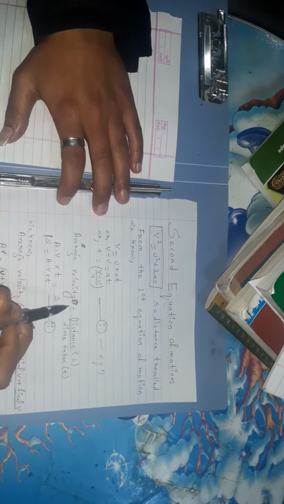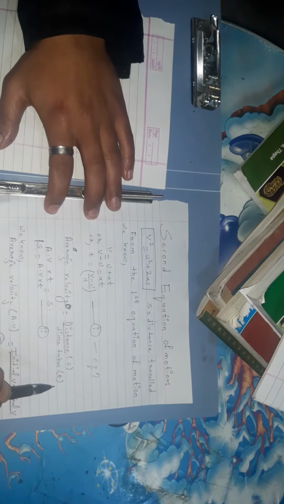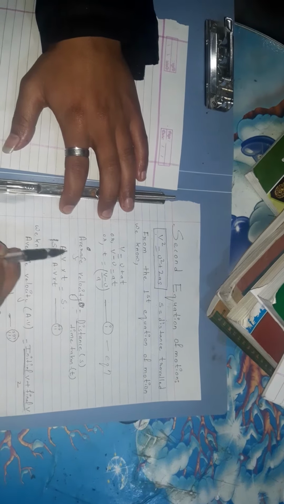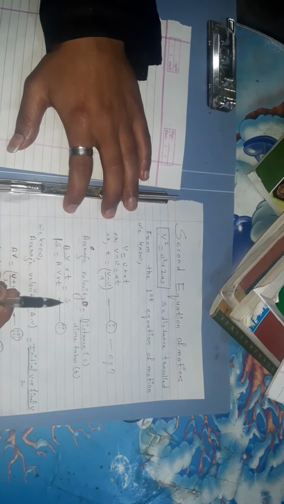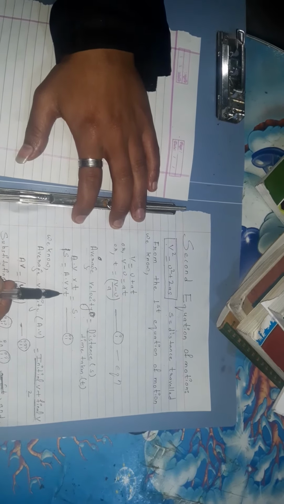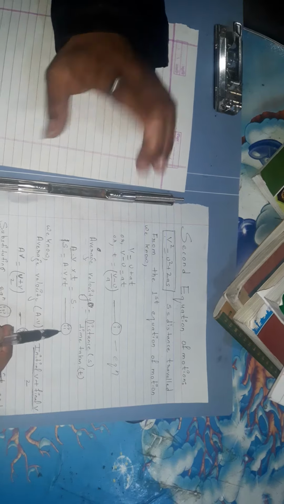And average velocity: if the distance changes with respect to time, then it is said to be velocity. And here simply average is added, then average velocity is denoted by v_av. Cross multiply average velocity into time taken, then average velocity into time taken is equal to s, where the distance is equal to average velocity into time taken. Then this becomes equation 2.